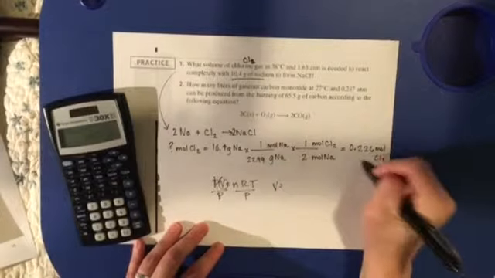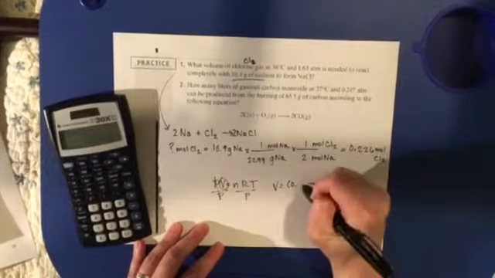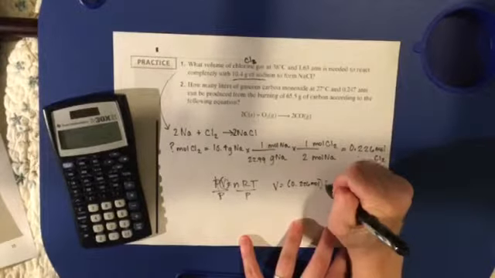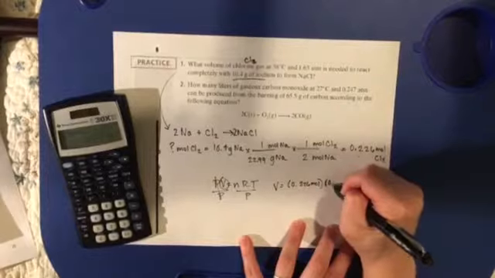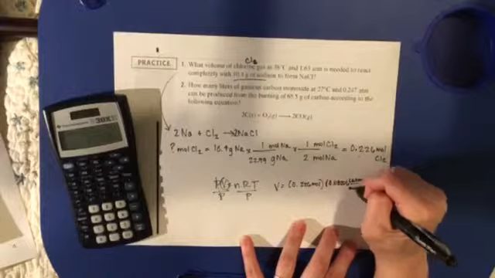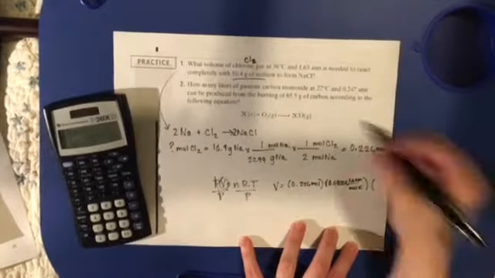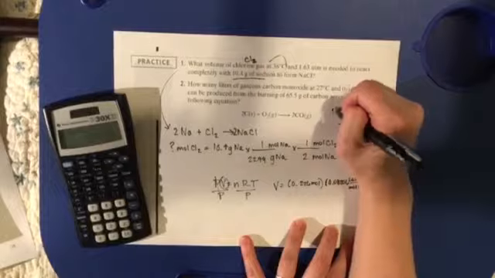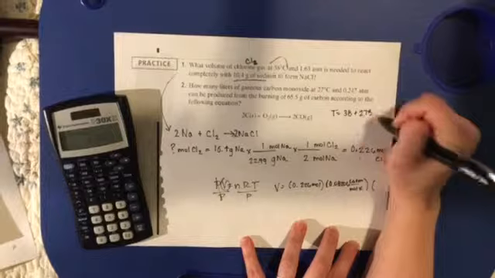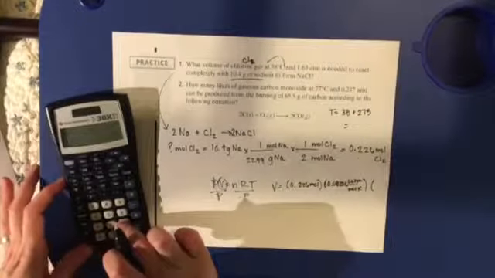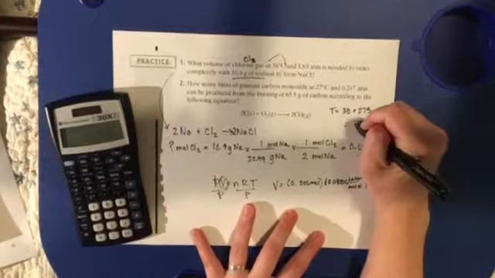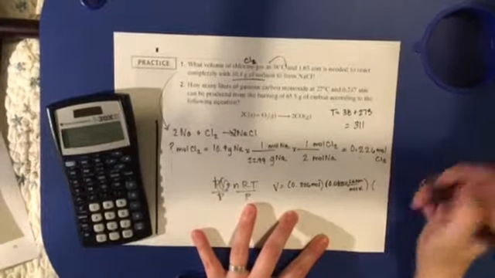So the volume will equal the moles, 0.226 moles, times 0.08206 liter atmosphere per mole Kelvin, times temperature, which is 38 plus 273 equals 311.